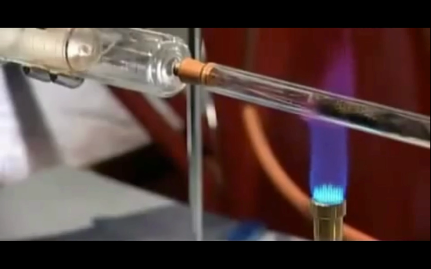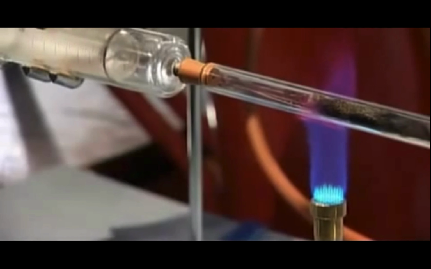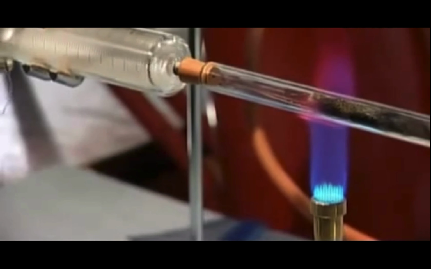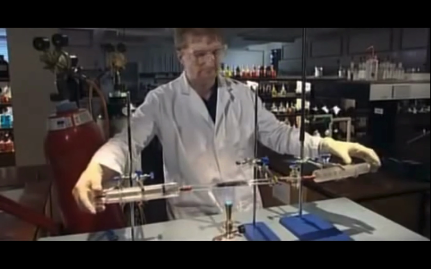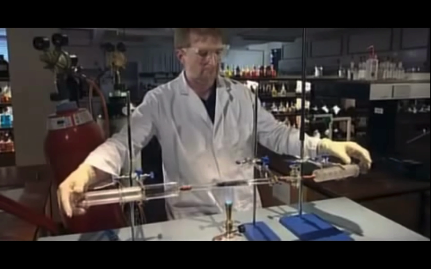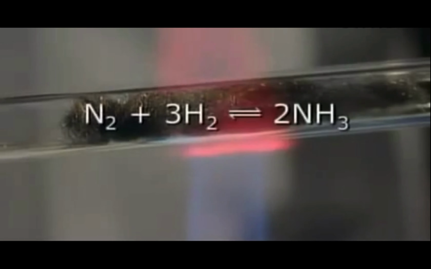Now, this is what the reaction looks like. It's not the most visually stunning reaction because both nitrogen and hydrogen gas are clear gases. But what's happening here is this scientist is passing those gases through an iron catalyst as he heats it up under pressure. And when he does that, the nitrogen and hydrogen are turning into NH3, which is ammonia.